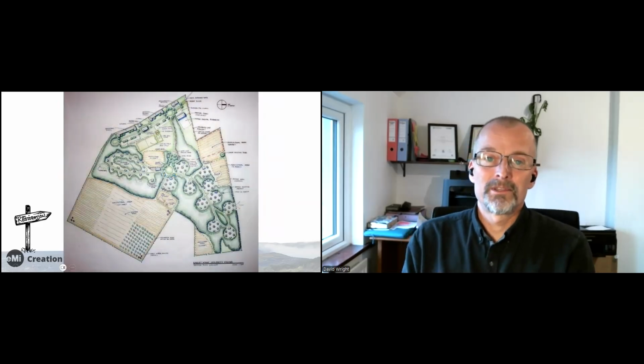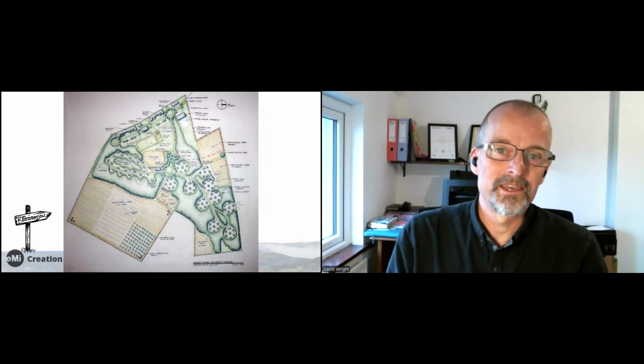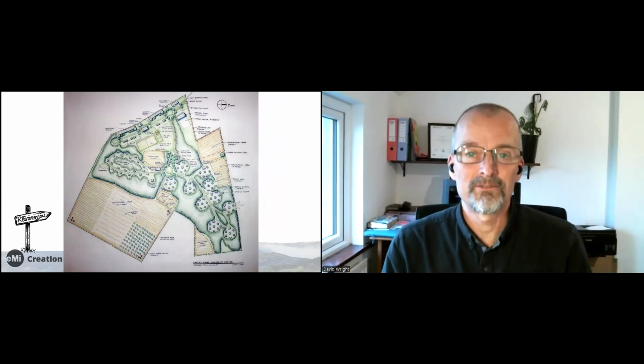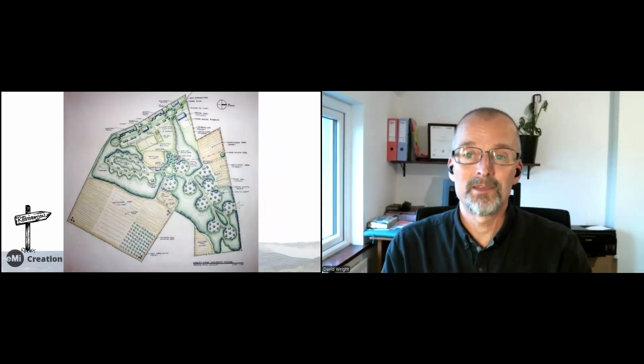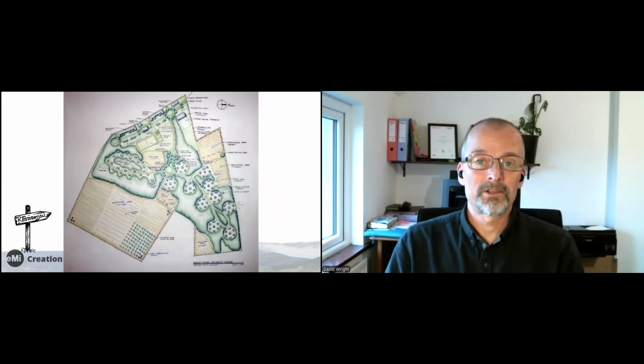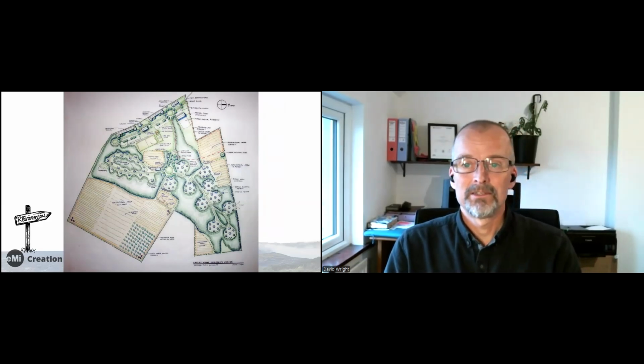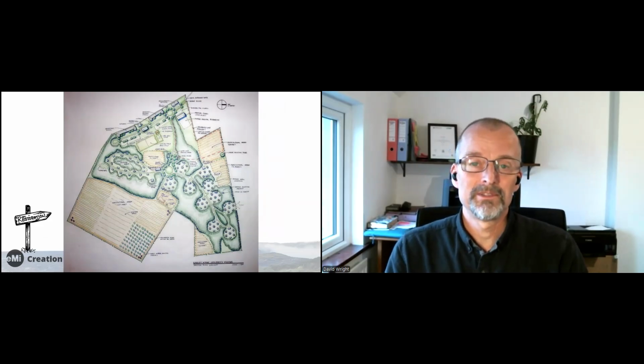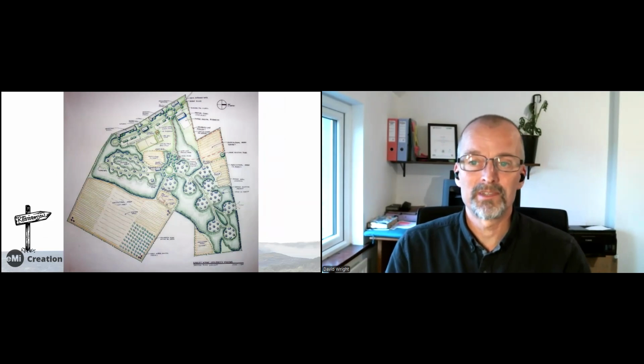What about landscape architecture? Well, somebody once said, if architecture is a box, everything outside the box is landscape architecture. The whole profession of landscape architecture is creation care. They create healthy, safe, and beautiful outdoor spaces for everyone, bringing science and design together to make our communities better places to live, work, and play.